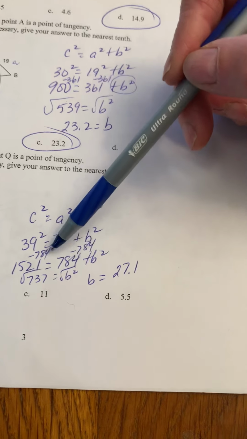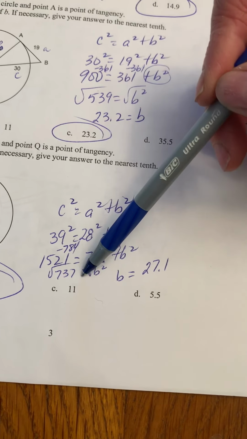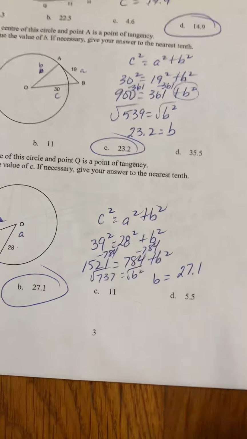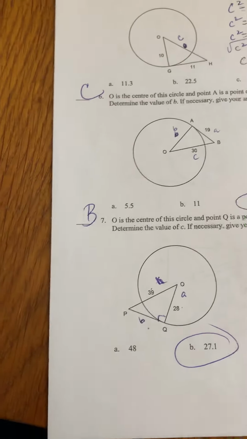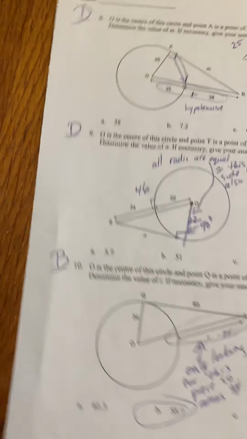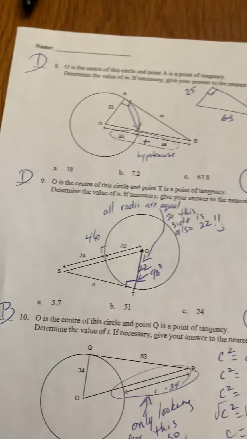We're going to subtract 784 from both sides, and then our last step is to find the square root, which is 27 and 1/10. So your answer there should have been B. Okay, so this last page stepped it up a notch, so these are the ones I really want to concentrate on.